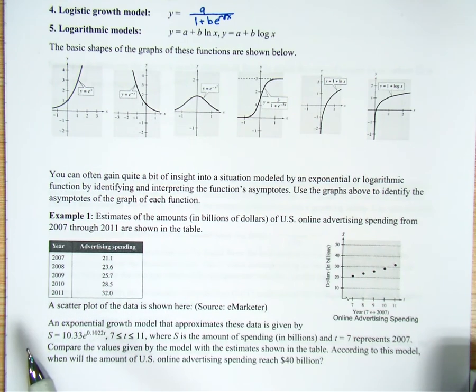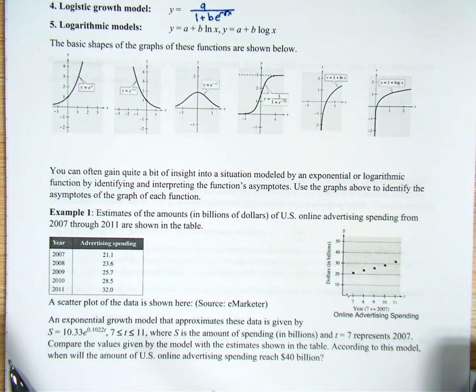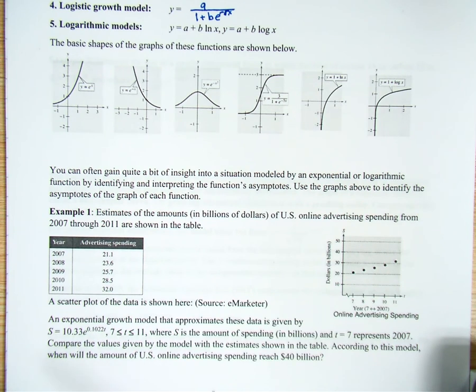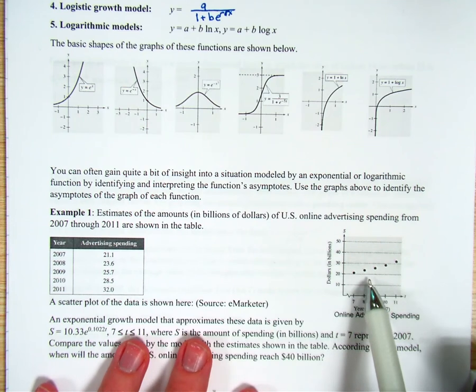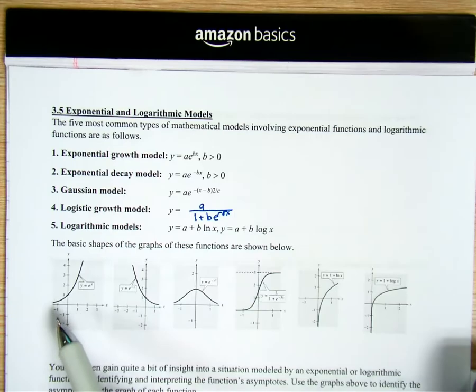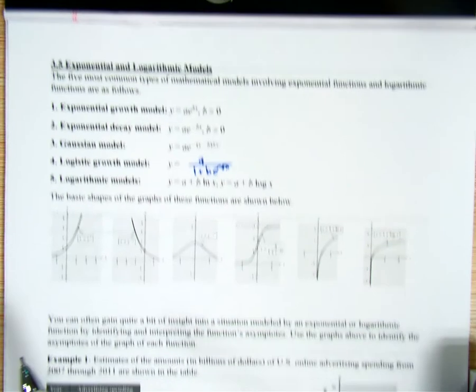Example 1. Estimates of the amounts in billions of dollars of U.S. online advertising spending from 2007 to 2011. A scatter plot of the data is shown. An exponential growth model that approximates these data is given by this. So here is your exponential growth model. If it's exponential growth, we're kind of flat, but we are starting to take off. We're just about ready to go crazy.